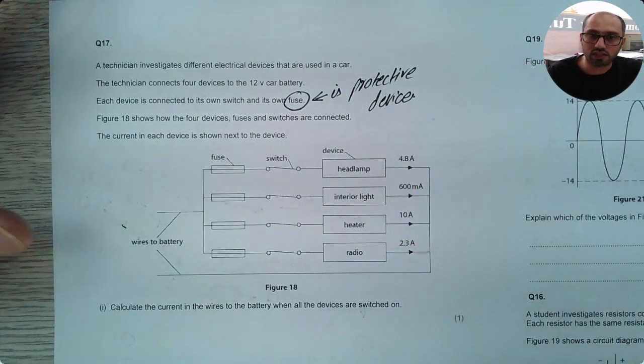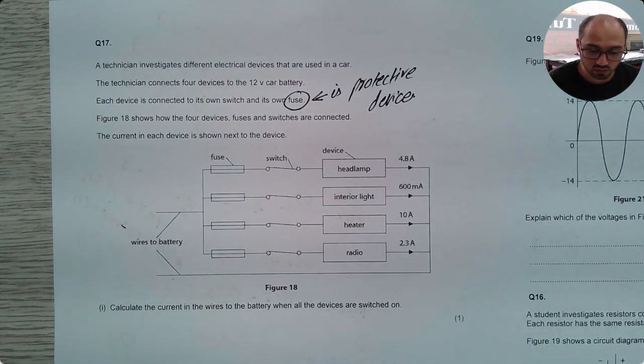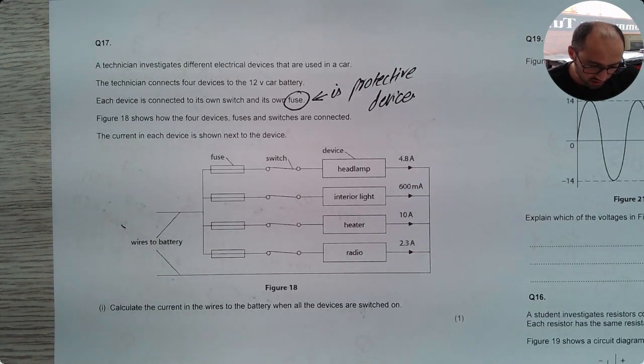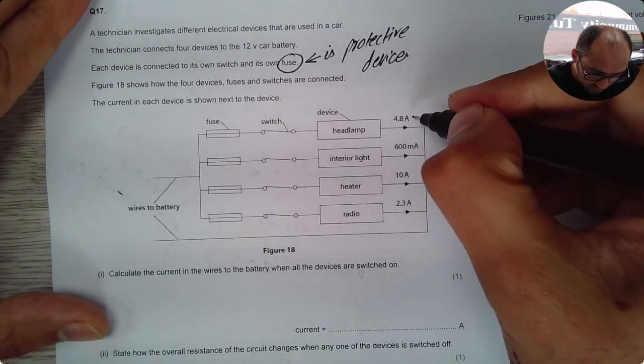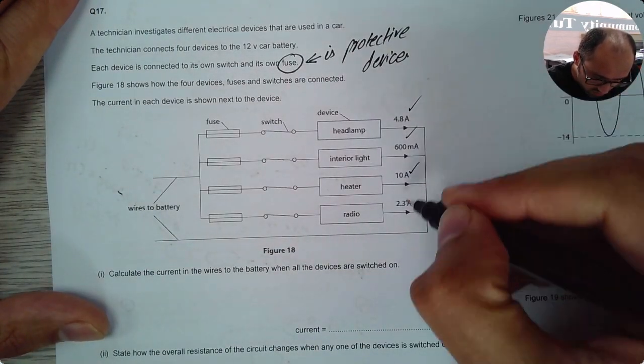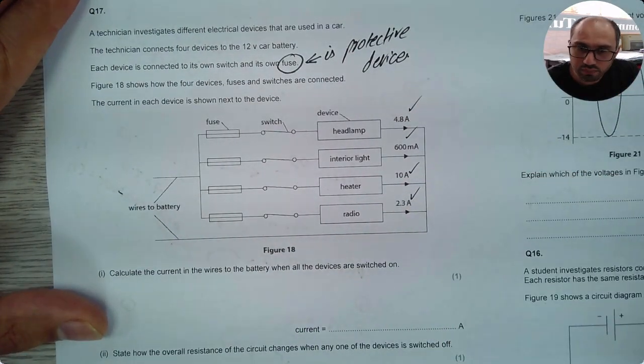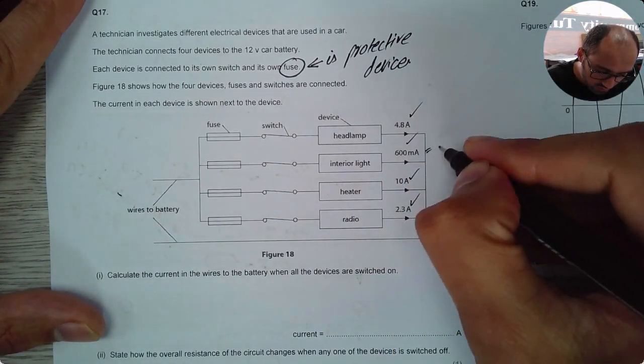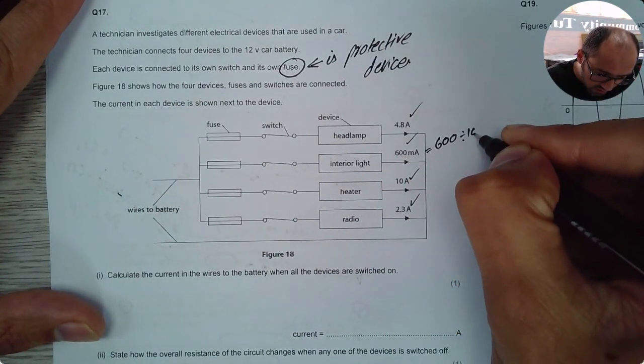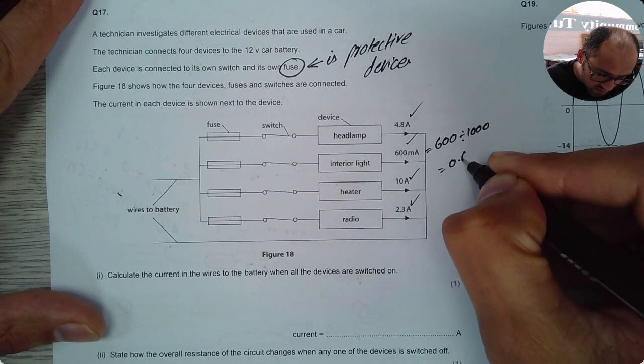I have not discussed this in my last video, so you need to do this part yourself. Figure 18 shows how the 4 devices, fuses and switches are connected together. The current in each device is shown next to the device. So you've been given the value of current. I can see these 3 values are in amps, but this one is in milliamps, so I'll have to do 600 divided by 1000, and that will give me 0.6 amps.